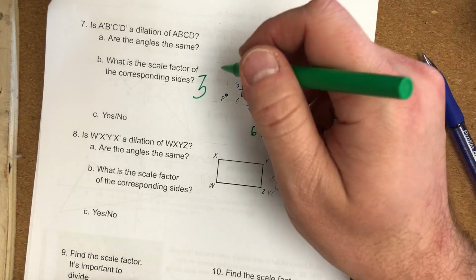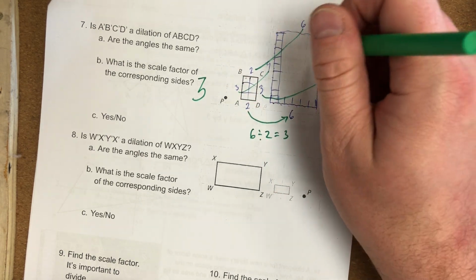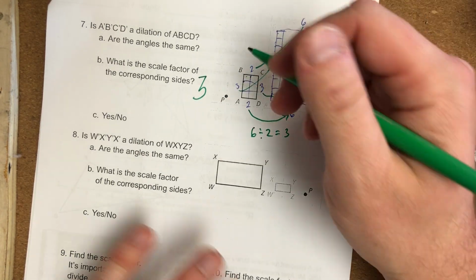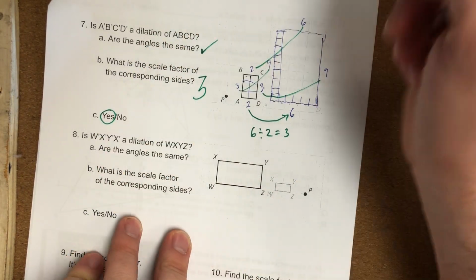So since the scale factor is 3 for all of them, and if we look at the angles, it's a rectangle, so it's got all right angles. This is a rectangle, it's got all right angles. So boom. Are all the angles the same? Yes. Scale factor is 3. It is a dilation.